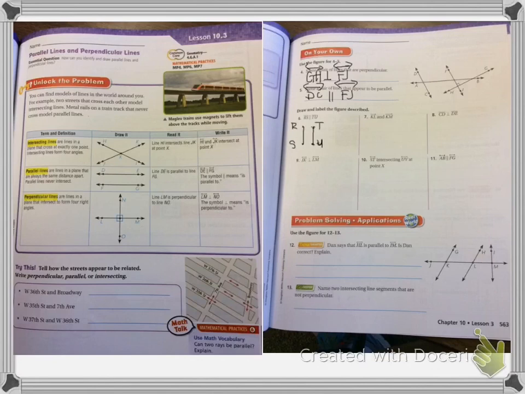Let's look at number 8, and I see my perpendicular symbol in between CD and DE. CD and DE all have points at the end of them because they are segments, not rays or lines. There are no arrows.